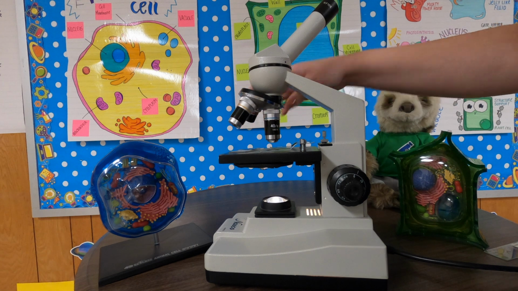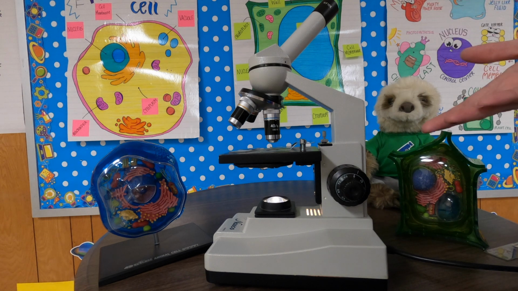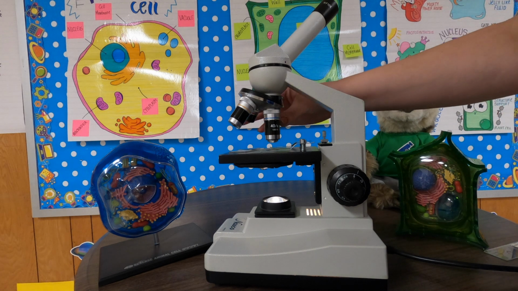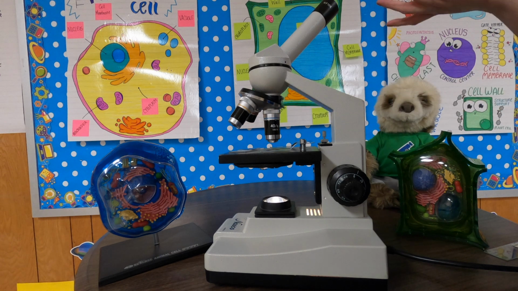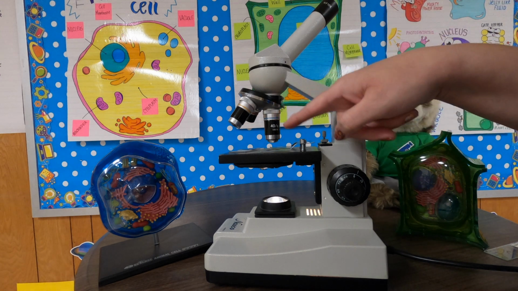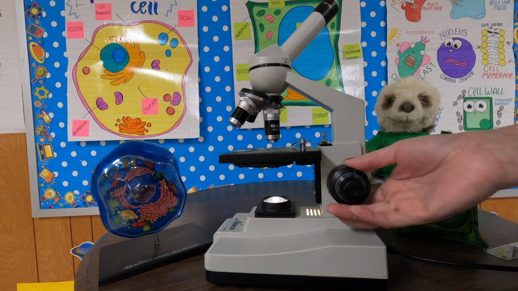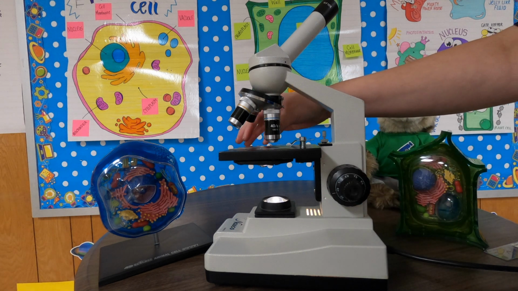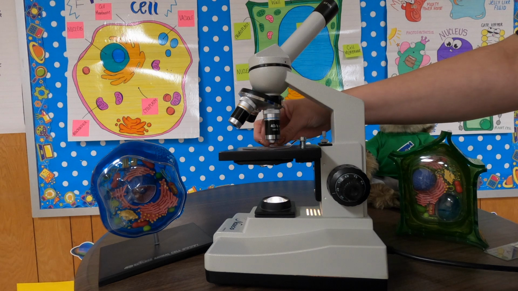I know that sounds kind of frustrating because you want to hurry up and get to the coolest image, but trust me, it's just going to frustrate you and give you a headache if you try to go to the largest power objective lens and then focus it. It's just more difficult. Now, notice how the largest power objective lens is very long. That's what I'm talking about. When you move the stage, make sure that you don't crash into the objective lens, because you can break the microscope slide, okay?